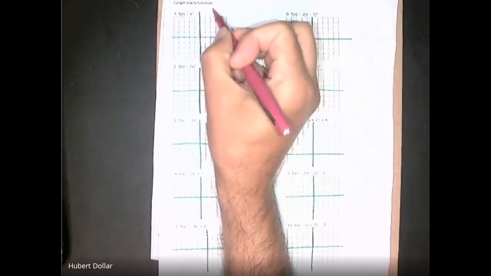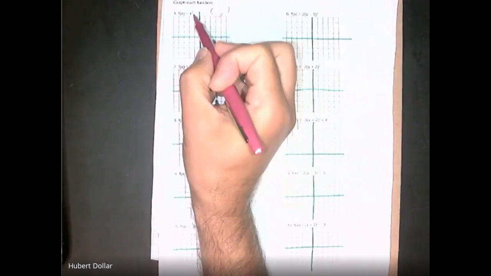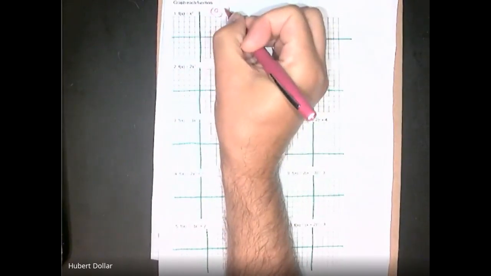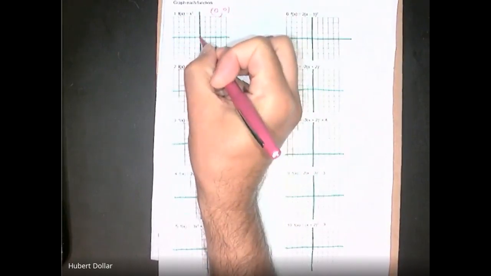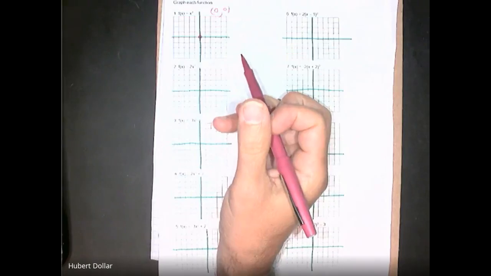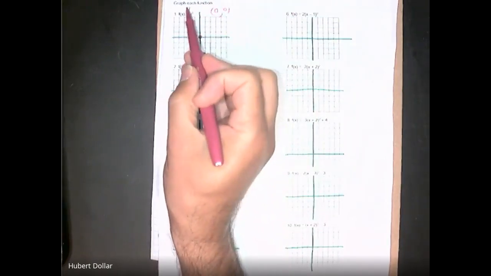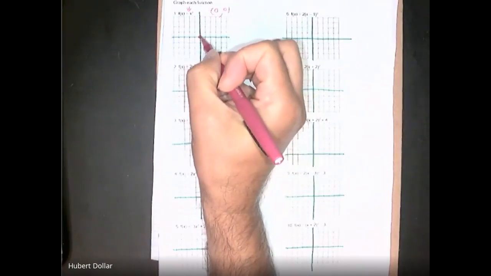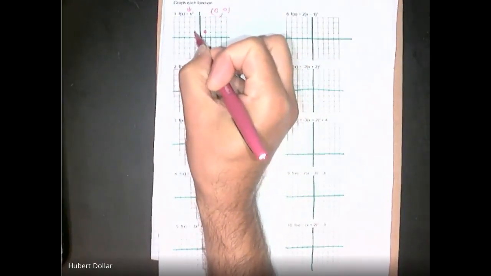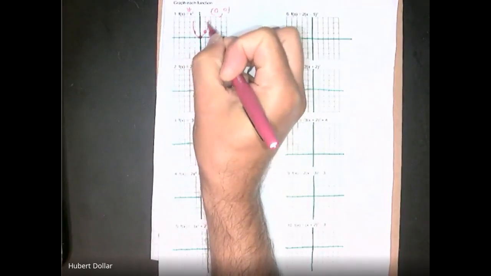So you always find the vertex, and if there is nothing added to the x or behind the x, then the vertex is understood to be at 0, 0, which is the origin. The slope is always up, and it's the number in front of the x squared. Because there's a 1 in front of the x squared, that means we go over 1 and up 1. Over 1 and up 1. And we draw a U-shaped parabola.